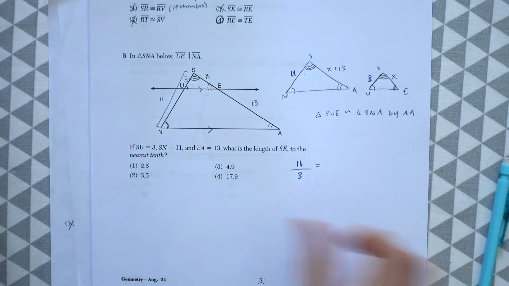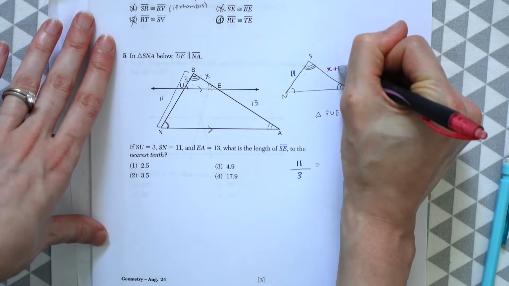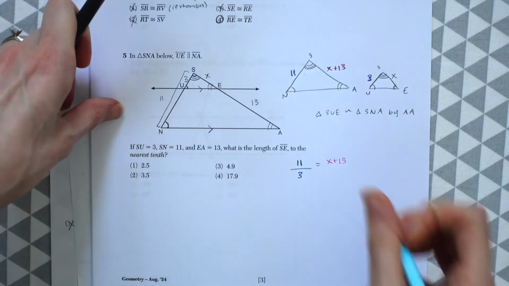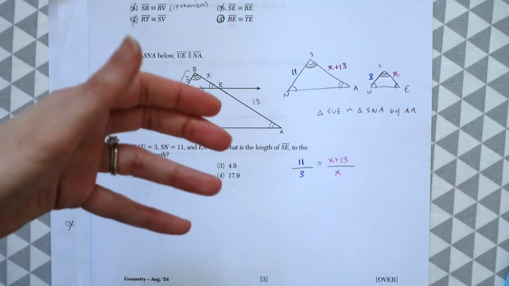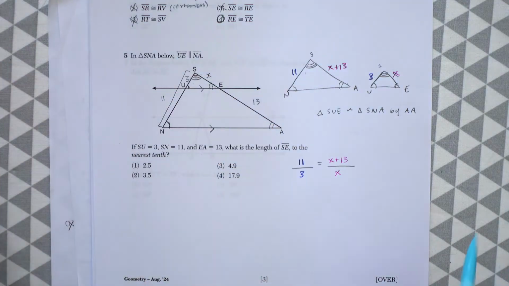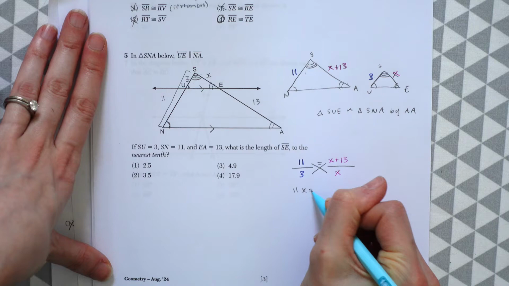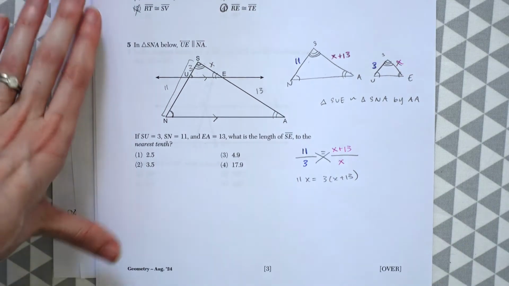And then we could set it equal to this length over here, x plus 13, over x. And then we could just do some cross multiplication. So if we just do this, we get 11x is equal to 3 times x plus 13, and then just solve this as normal.